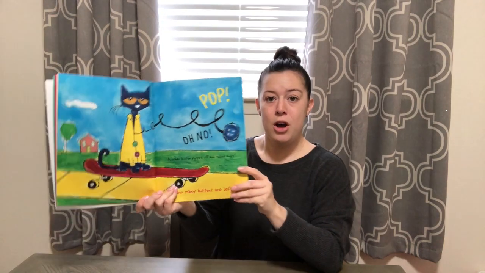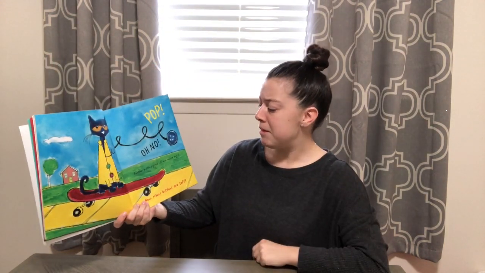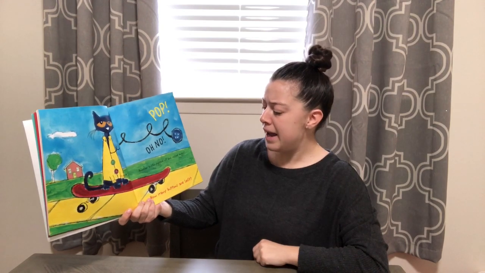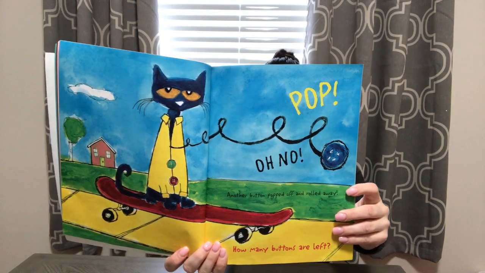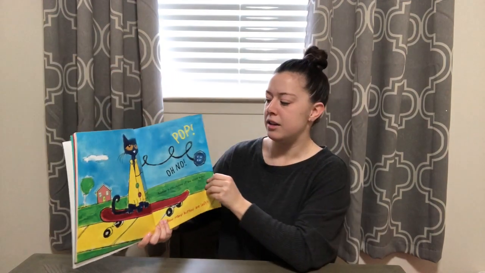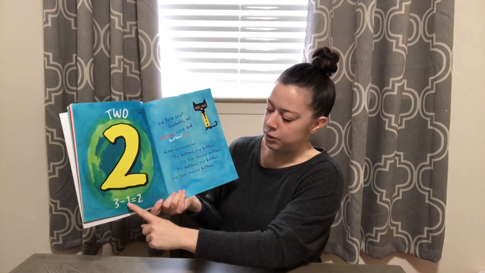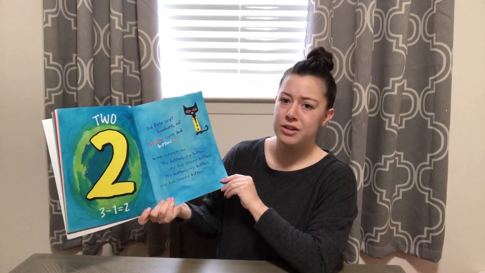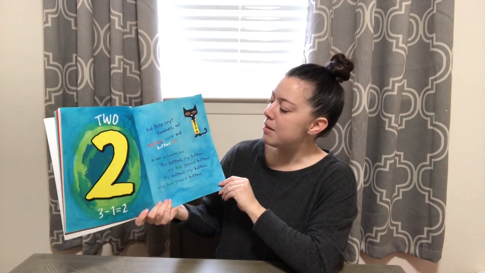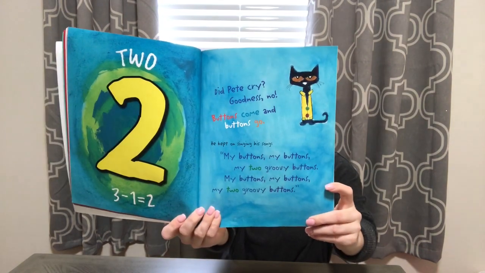Pop! Oh no! Another button popped off and rolled away. How many buttons are left? Pete had 3, and 1 popped off. 3 minus 1 is 2. Did Pete cry? Goodness, no. Buttons come and buttons go. He kept on singing his song.